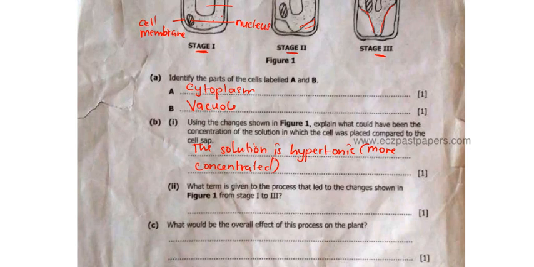Okay, and then we have question B2, which says what term is given to the process that led to the changes shown in figure 1 from stage 1 to stage 3, and the process is osmosis.